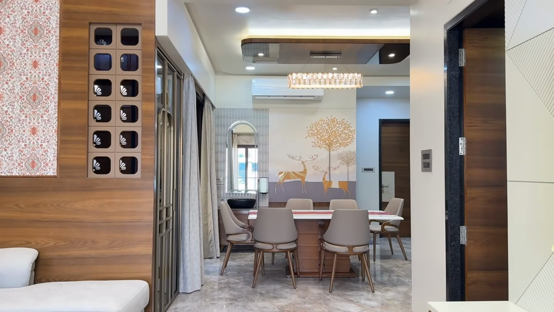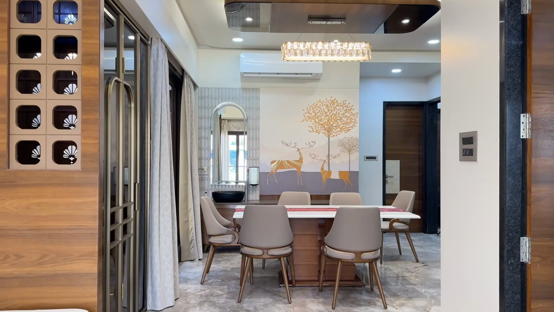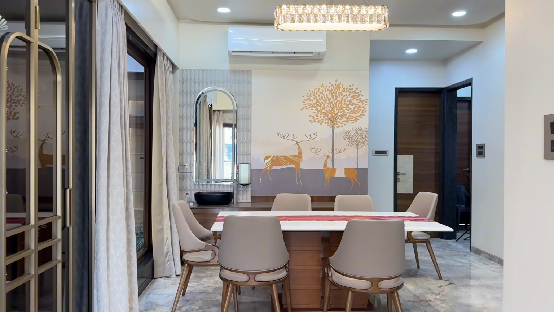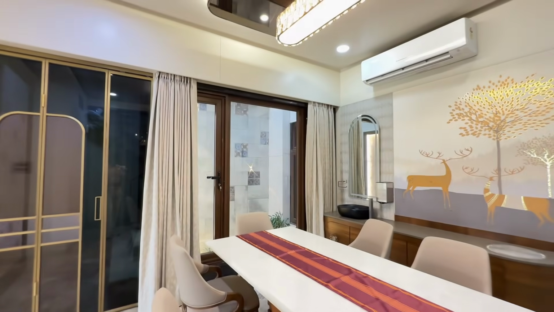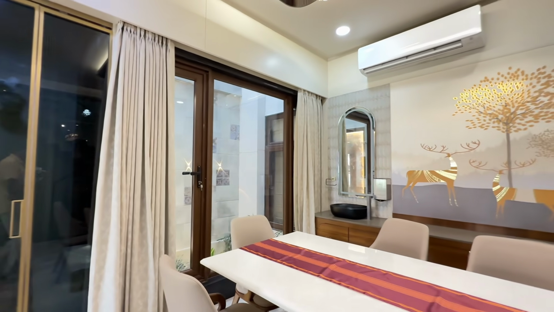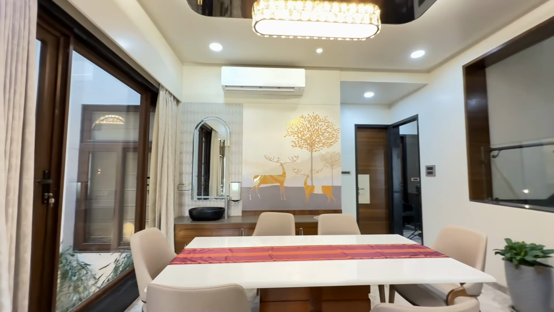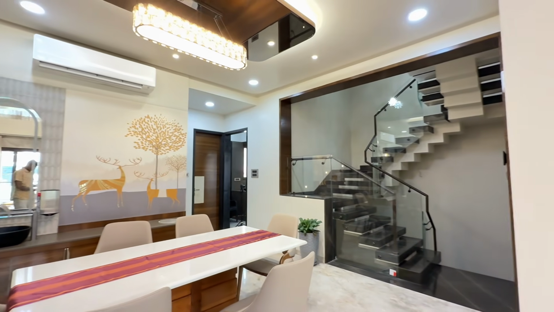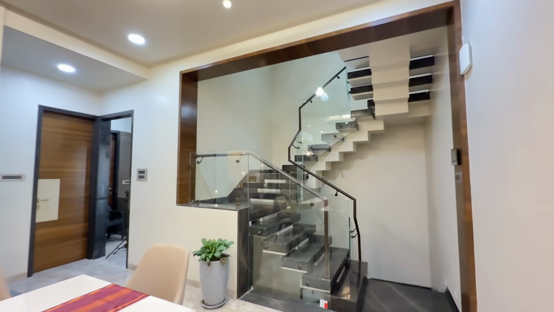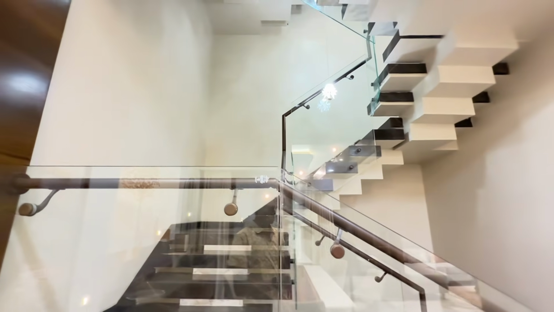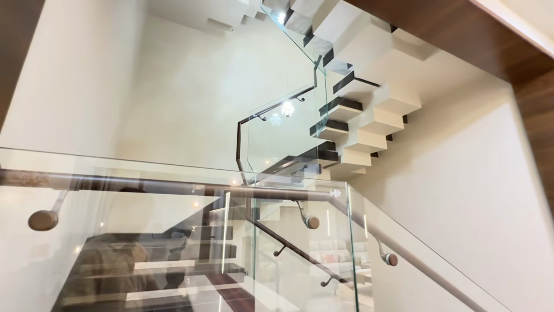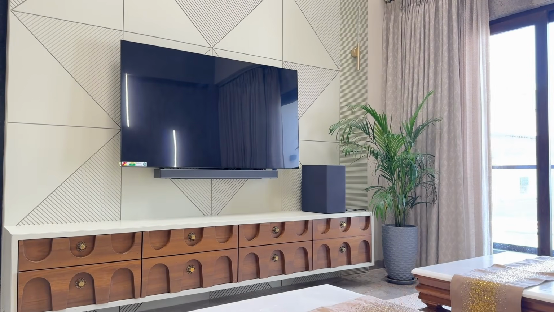From the living room opens up the dining area. Now this becomes the central space that also becomes a connecting link between the kitchen and the living room. The dining space is overlooking the internal courtyard which we have landscaped, and on the other side is the open well staircase. So generally, even the living room or the dining area looks larger in appearance.